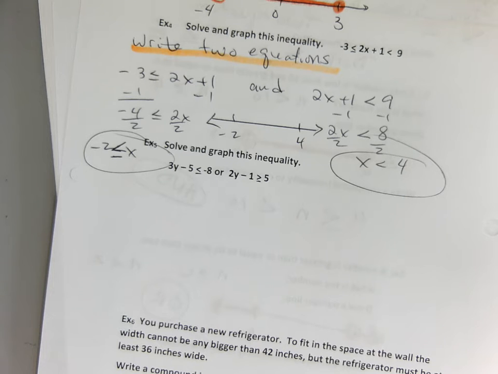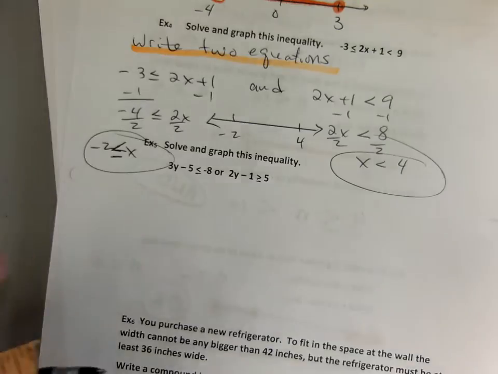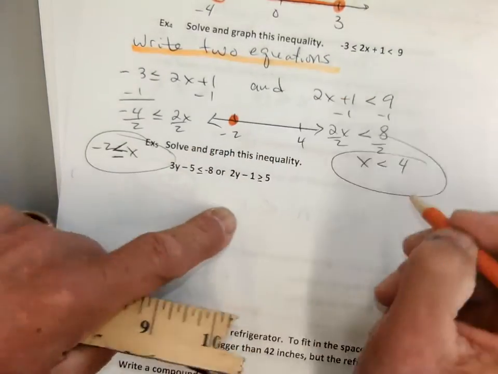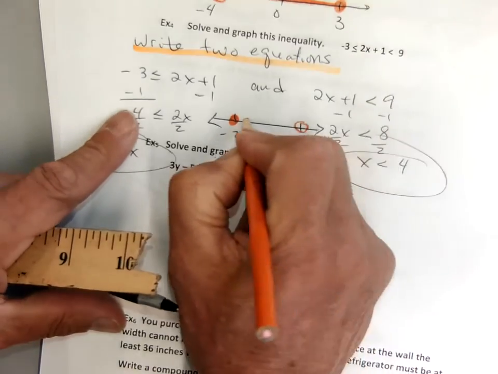Okay, so let's read it. This says x is, read it backwards, x is what? Read x first, x is greater than or equal to, right? So to be greater than -2, I'm going to go this way, right? What's this one say? X is less than 4. So shade in between, you agree? Yeah, shade in between. I've got a closed circle at -2 because it does equal. I have an open circle at the 4 and a shade in between, okay?